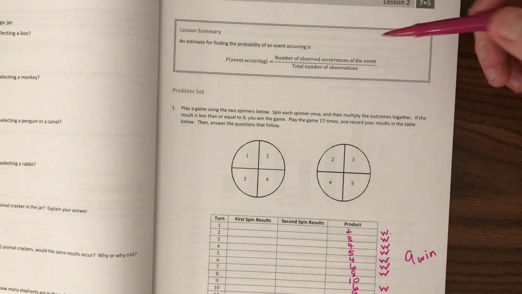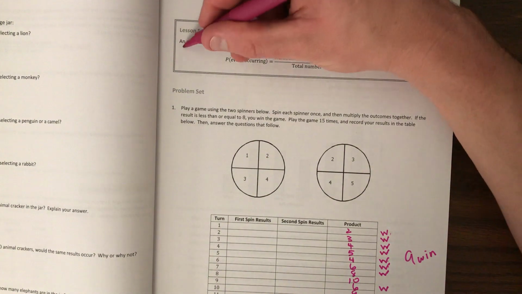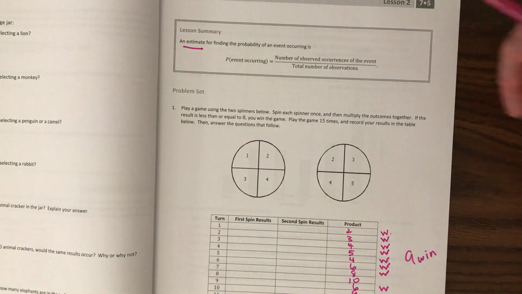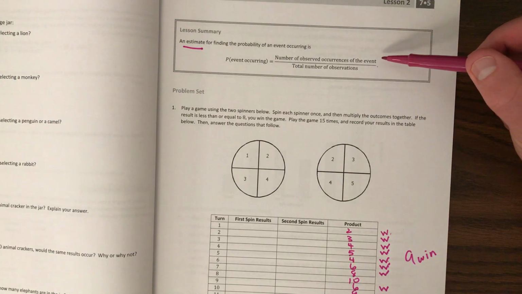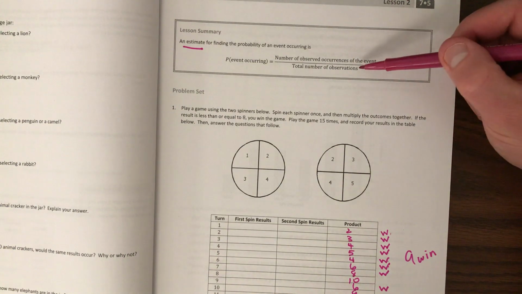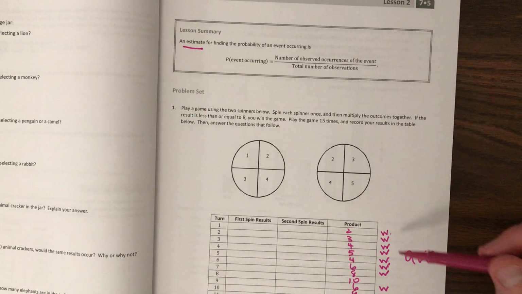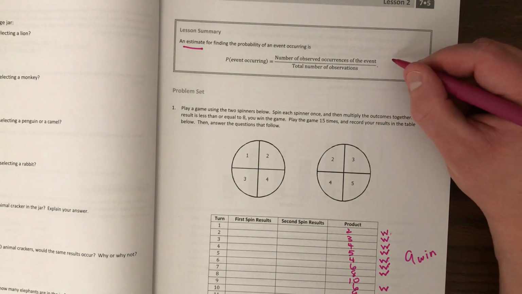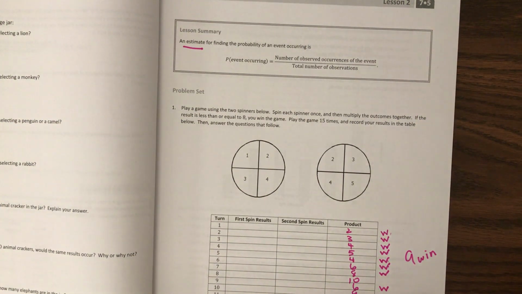And so if we want to estimate the probability of that happening, which I call experimental probability in class, we would take the number of observed occurrences of that event, so the 9 wins I got, and divide by the total number of observations. That's the total number of times I tried, which is 15. So in this case, for me, it's going to be 9/15 is the probability of getting a win, which I think is what they're going to ask here. All right, so that's essentially what they're asking over here when we turn the page.